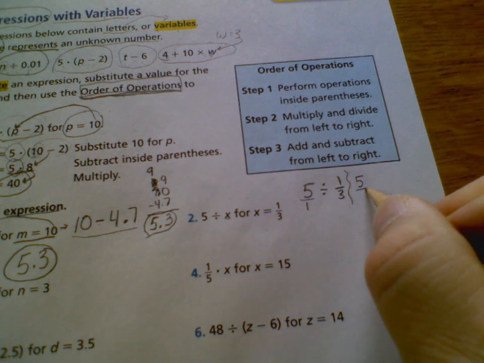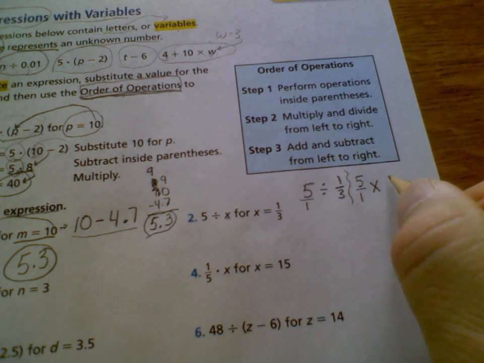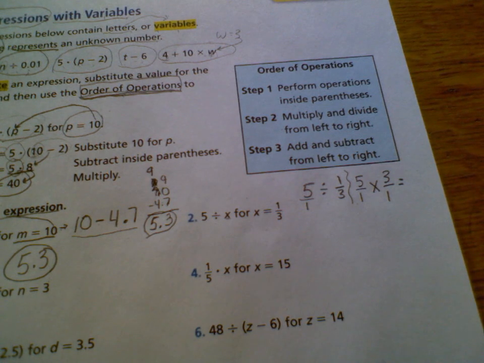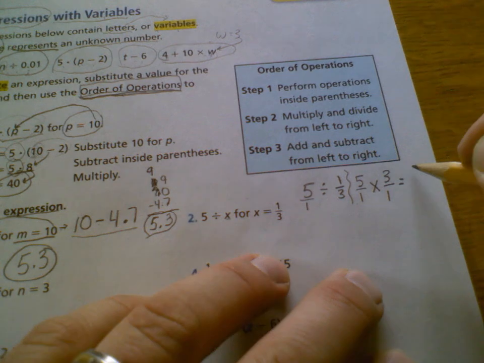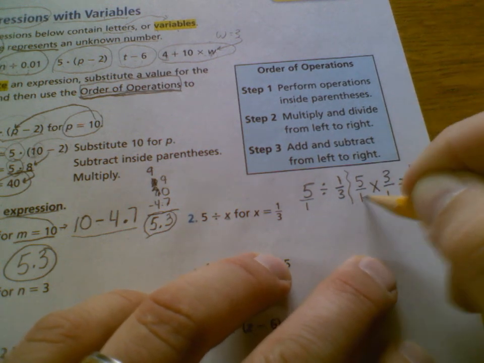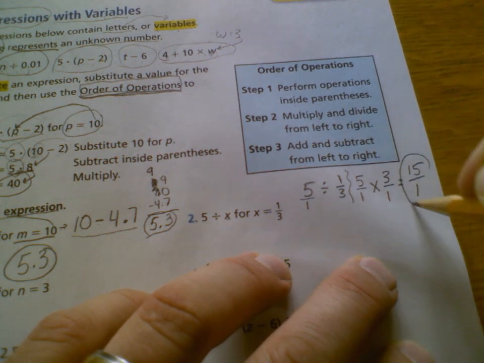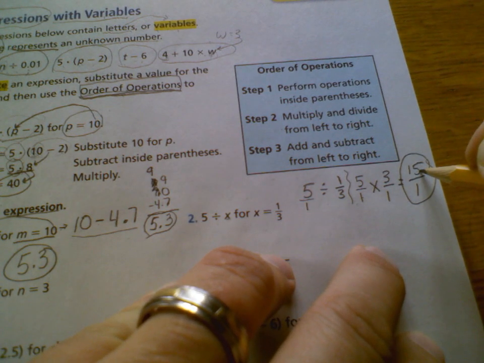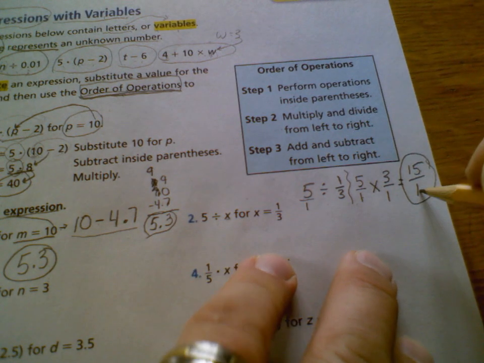So I'm going to keep it, change it, flip it right here. Keep it, change it, flip it. 5 times 3 is 15. 1 times 1 is 1. 15 over 1, right? A fraction is a division problem. So we take 15 divided by 1.